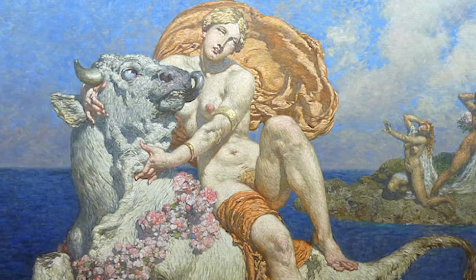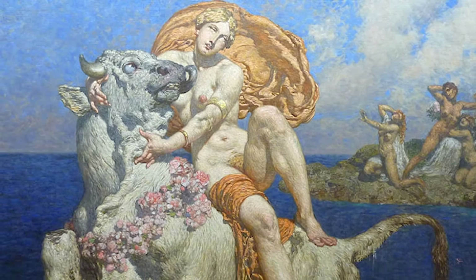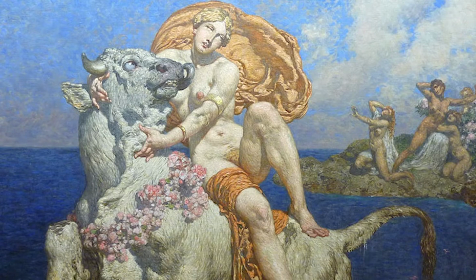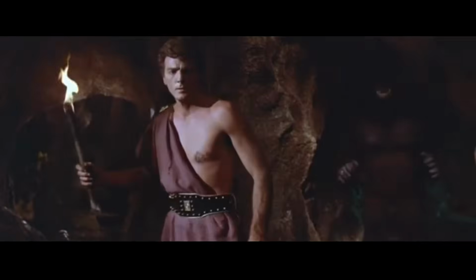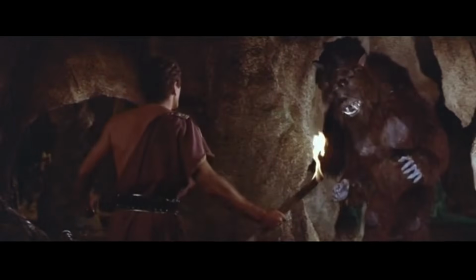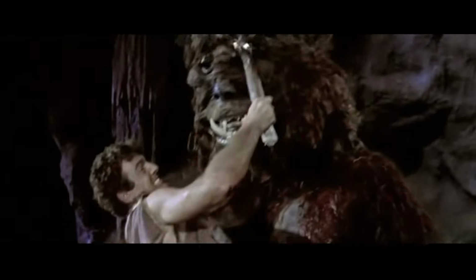She copulated with the bull, and 9 months later the Minotaur was born. Now every year, virgins are sent into the maze to be slaughtered by the Minotaur. That is, until Theseus shows up. How do these two stories connect?